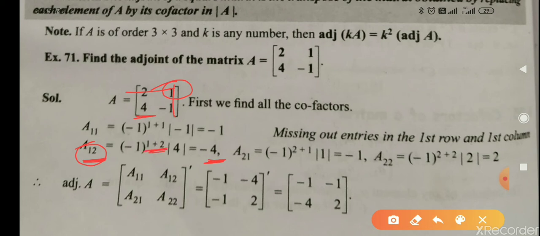That's why they are taking minus 4. So you no need to take minus 1 to the power 1 plus 1 like this. No need. Directly you can see the subscript. If the sum of the subscripts is even, then you will not take the minus sign with the element. If it is odd, then you will take the minus sign.